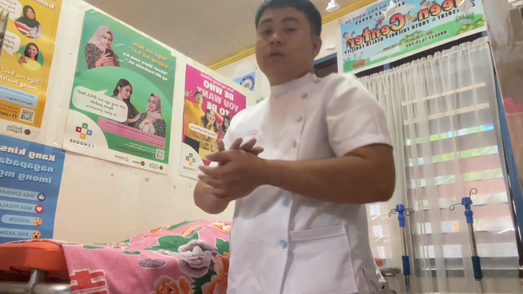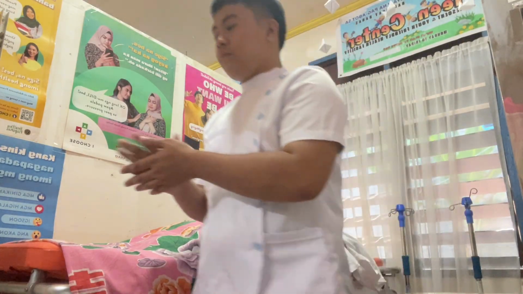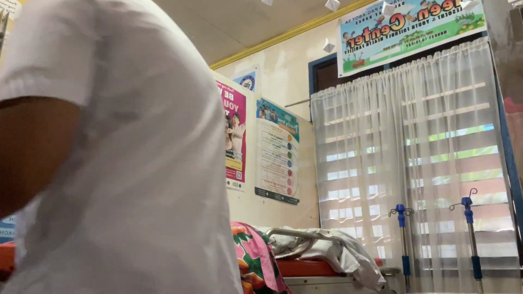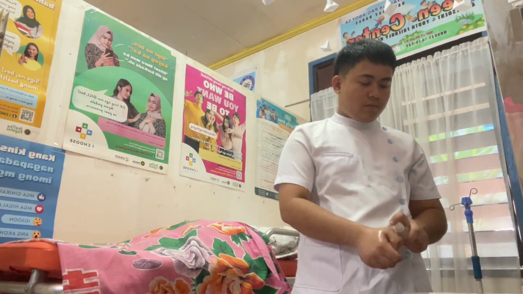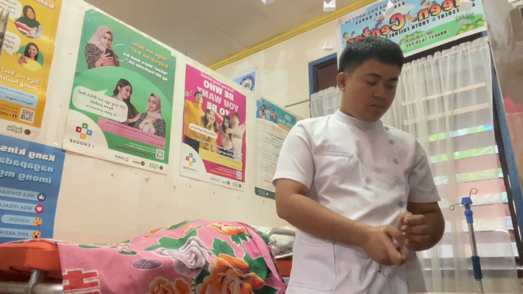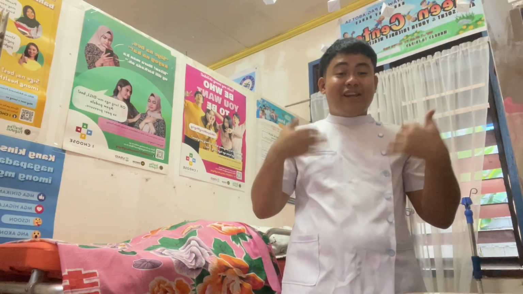And then after that, we have to perform hand hygiene. This is to maintain the cleanliness, not just with the client, not just within us, but of course with the environment that we are in.